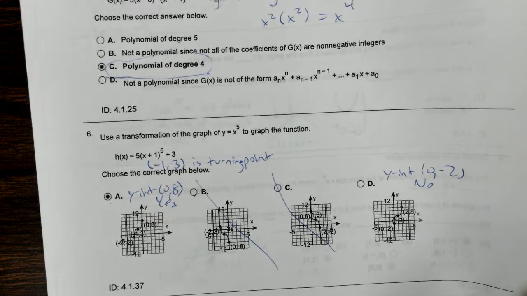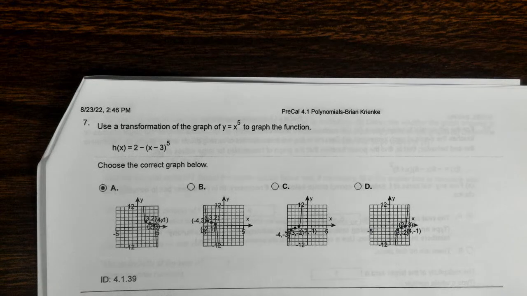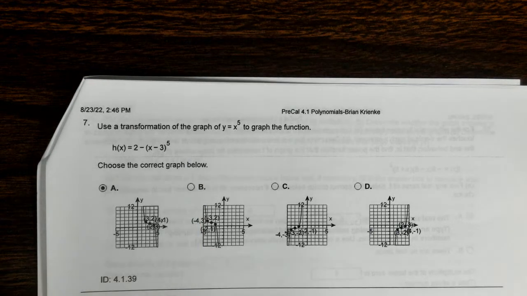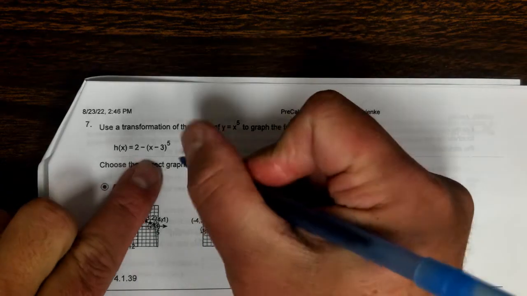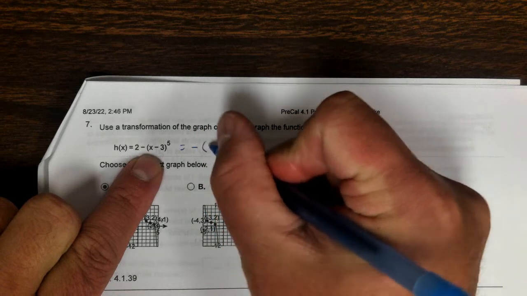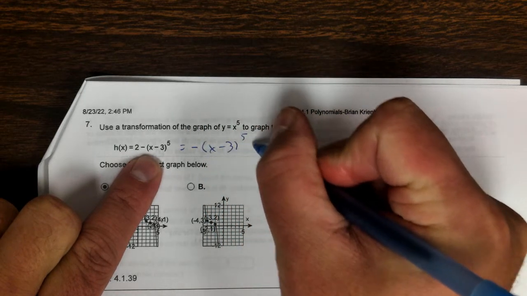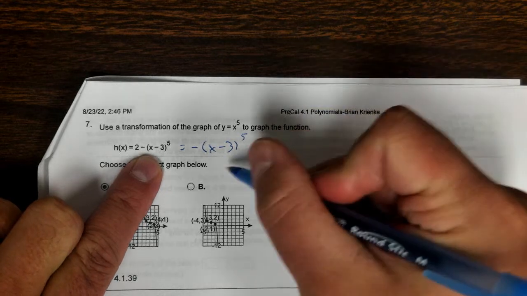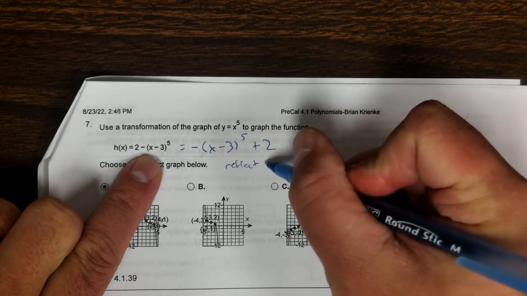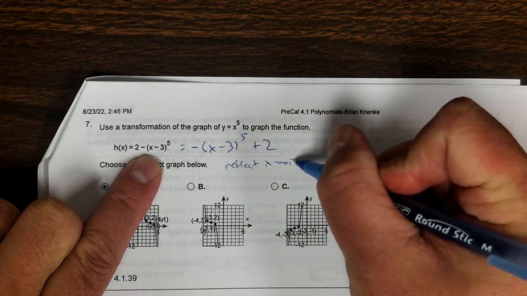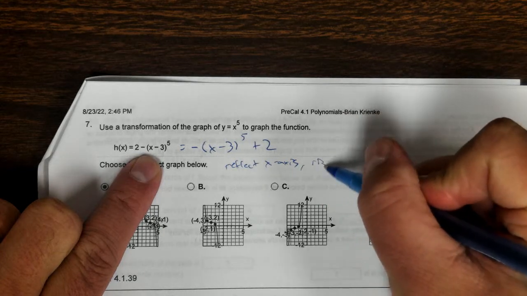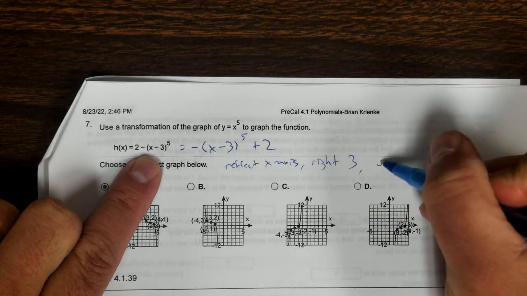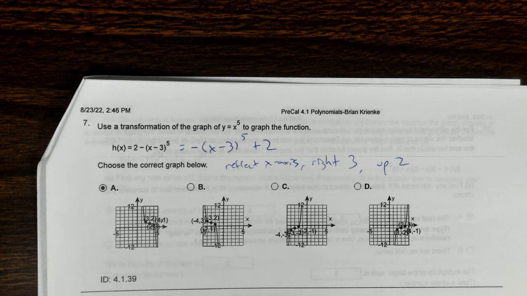Okay, on your next one, you're doing a transformation. Now this could be rewritten as -x minus 3 to the 5th plus 2. So this would reflect the x-axis, and it'd be right 3, and it'd be up 2. That's kind of like a review from an earlier class.